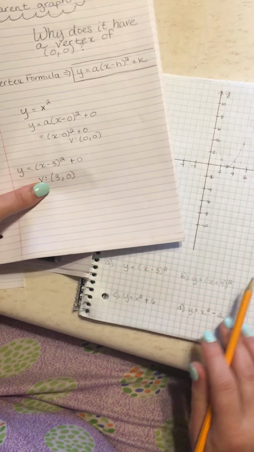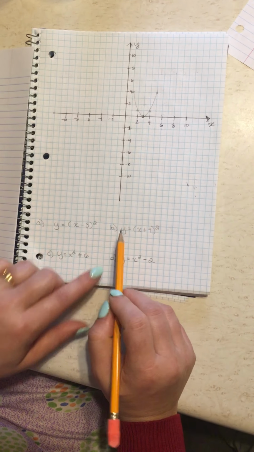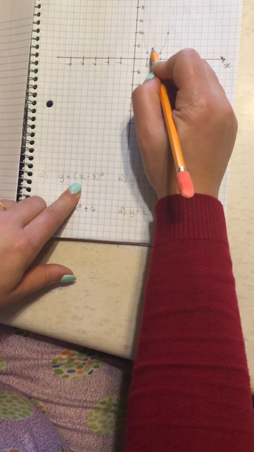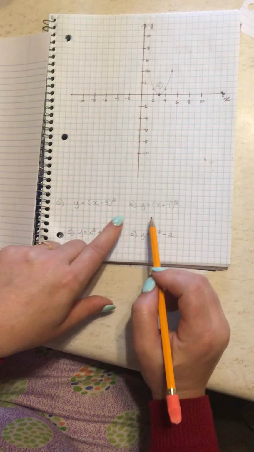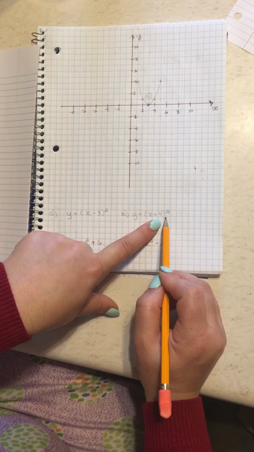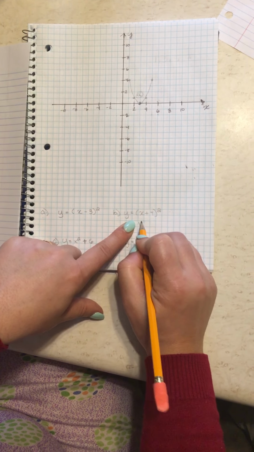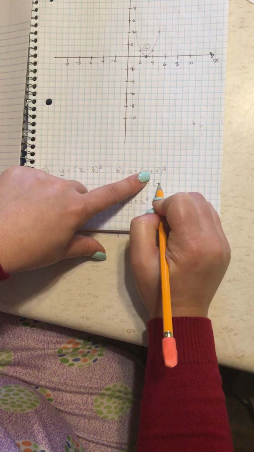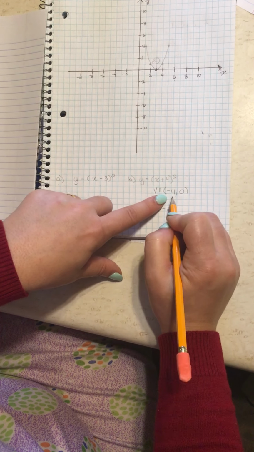So let's look down at some of these other functions here. We just sketched this one. This was our a right here. This is a down here. I was just showing this equation. So now let's do y equals x plus 4 squared. What's the vertex here? Well, you're going to flip this, so it's going to be negative 4, and there is no k, so it's going to be 0.